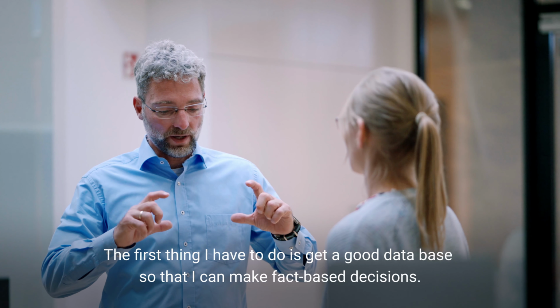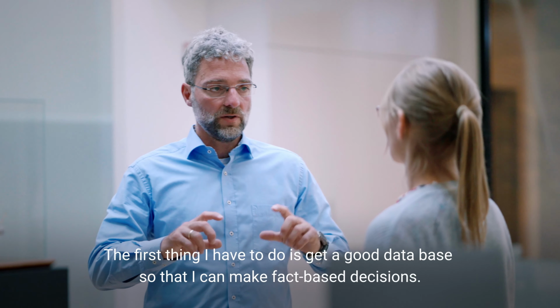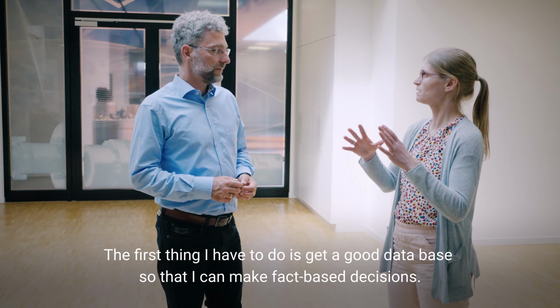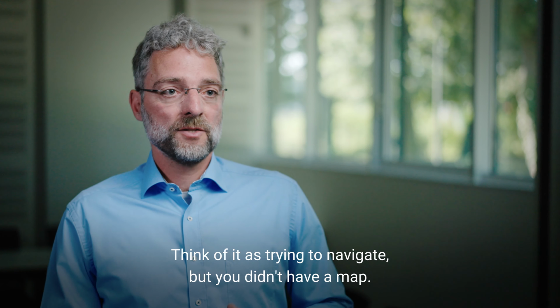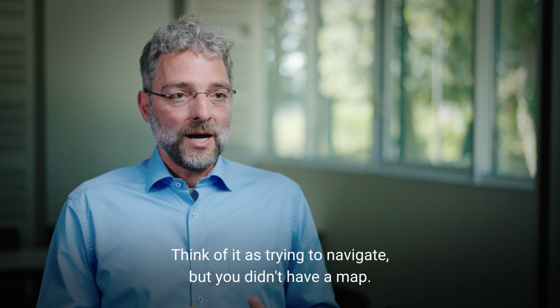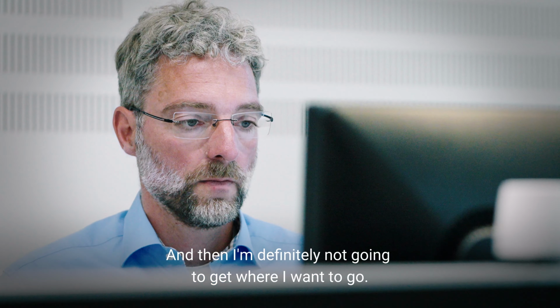The first thing I have to do is get a good database so that I can make fact-based decisions. Without that, I'm completely lost. Think of it as trying to navigate, but you didn't have a map. And then I'm definitely not going to get where I want to go.